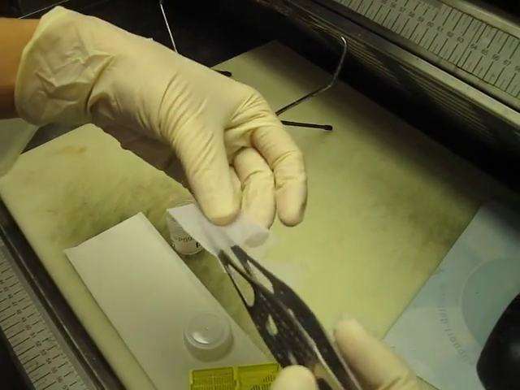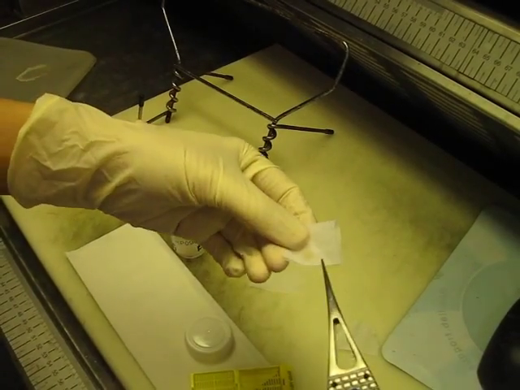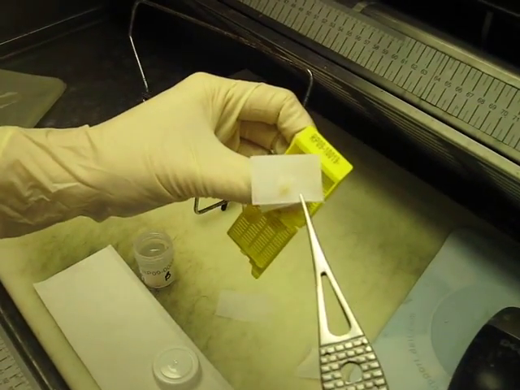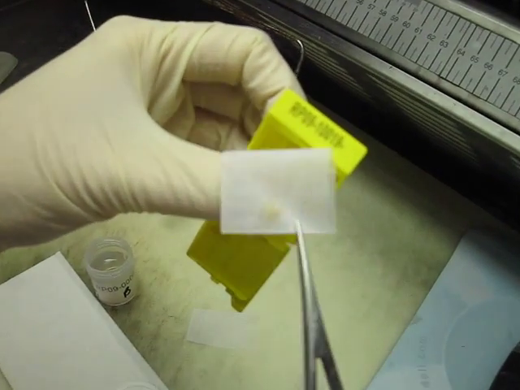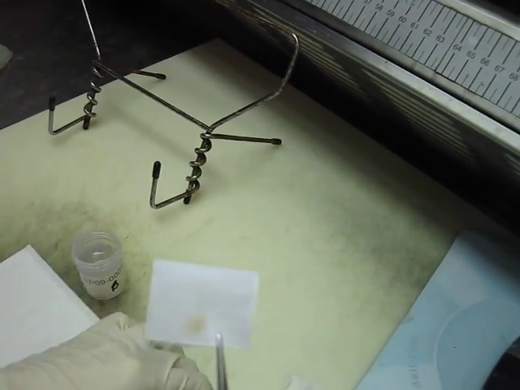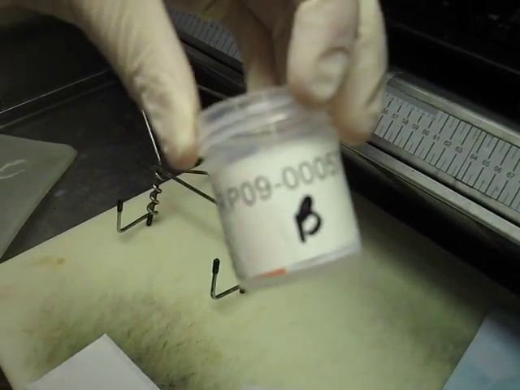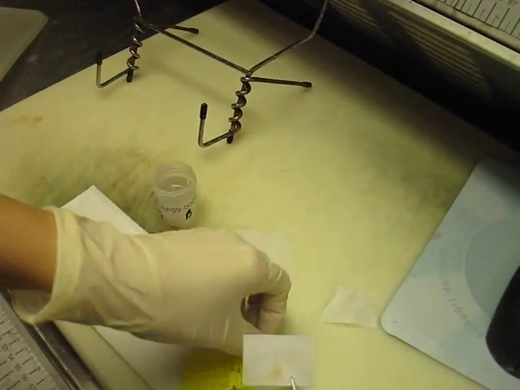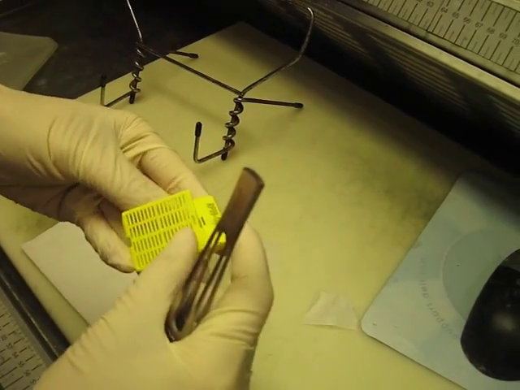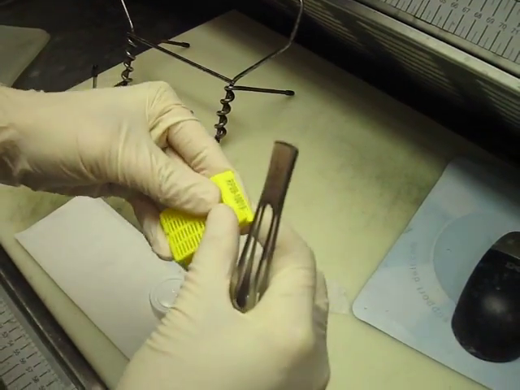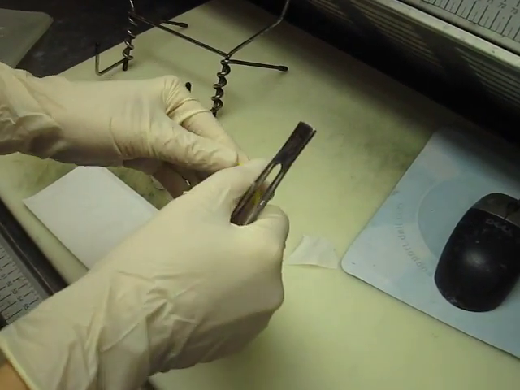So we put it in the bag and put it in one of these pre-printed cassettes, and the accession number on this has to match the accession number that was given to us initially. So this identifies the specimen for the particular patient. After we put it in, backtrack a little bit.